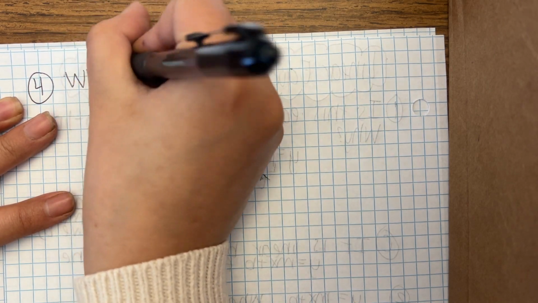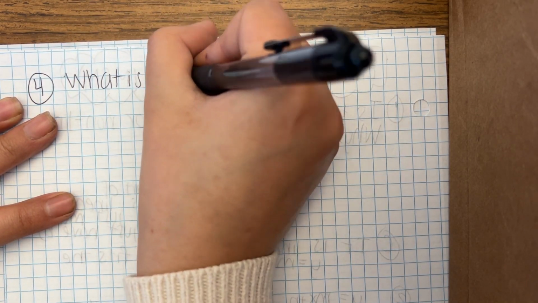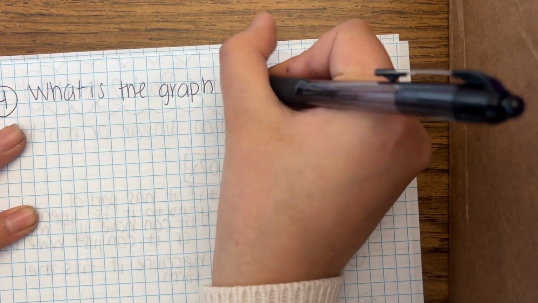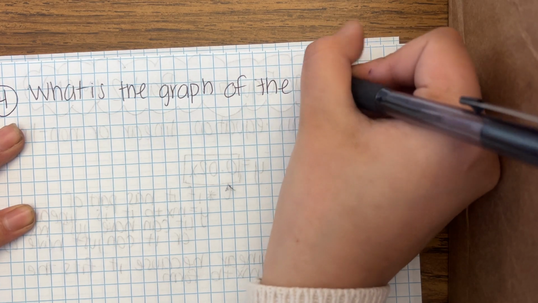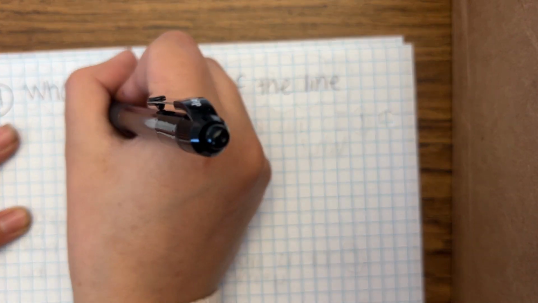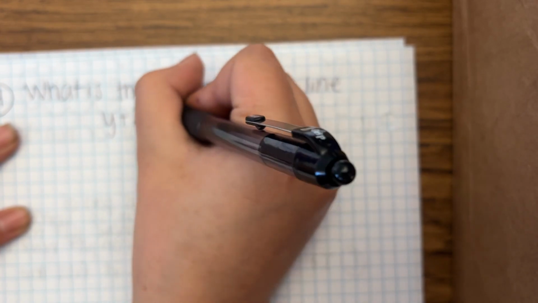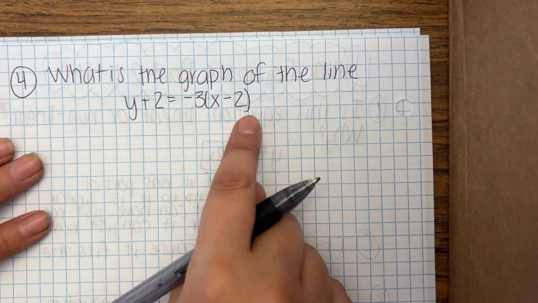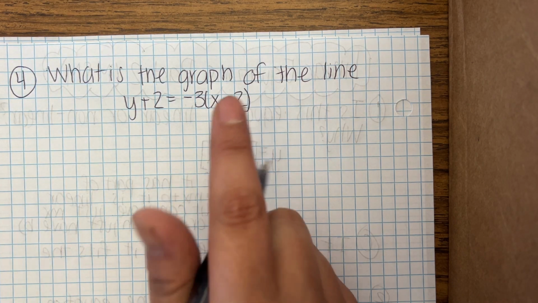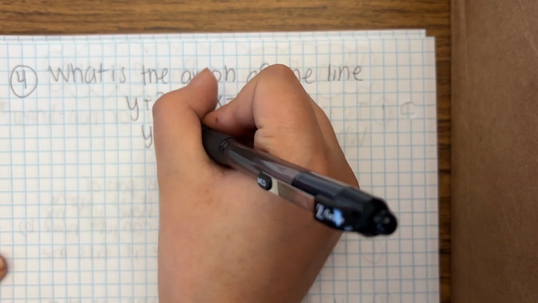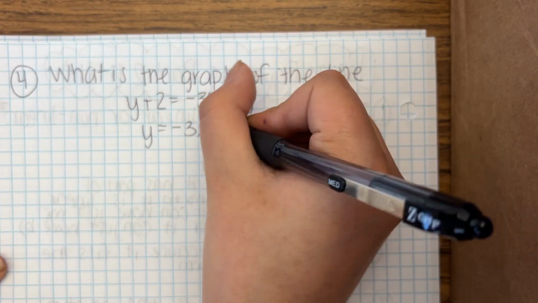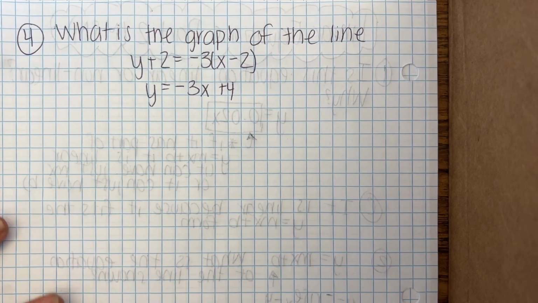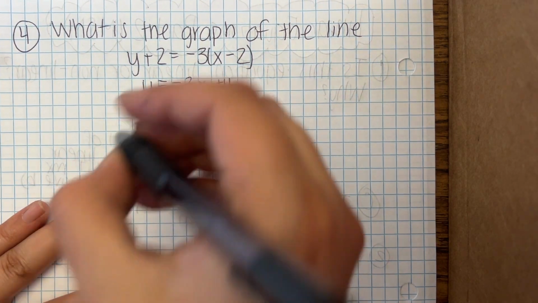What is the graph of the line y plus 2 equals negative 3 parentheses x minus 2? So remember, we just solved for that, right? We just solved for it and we got y equals negative 3x plus 4. So we don't have to do that work again. Okay? Well, how do I graph it?